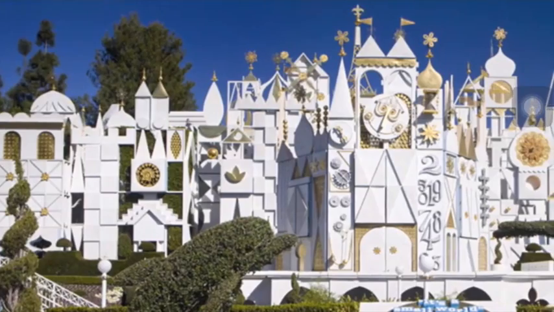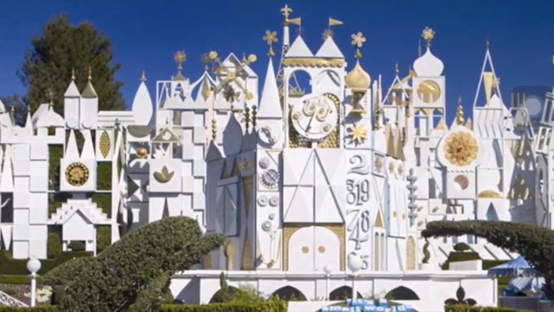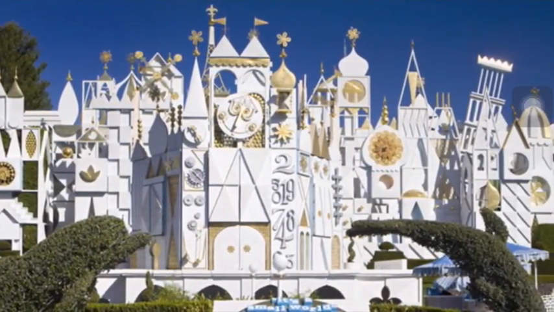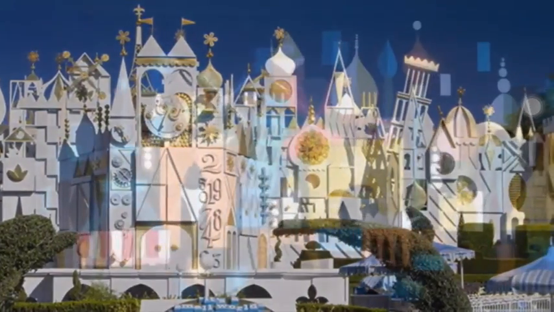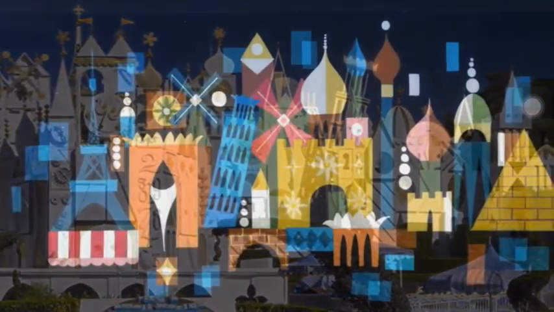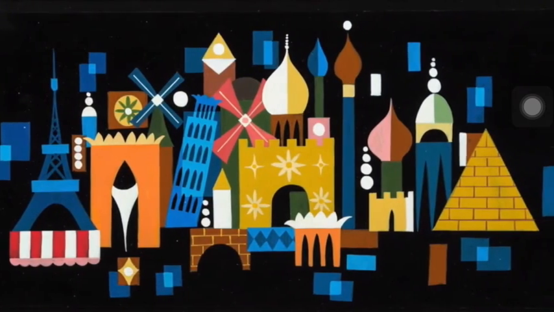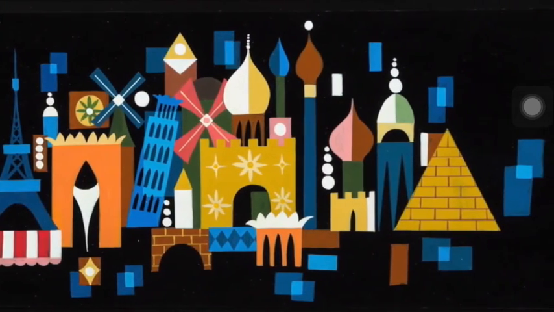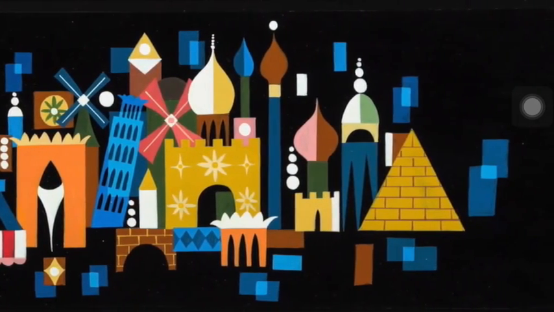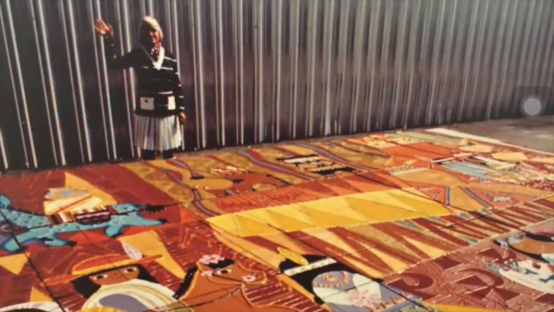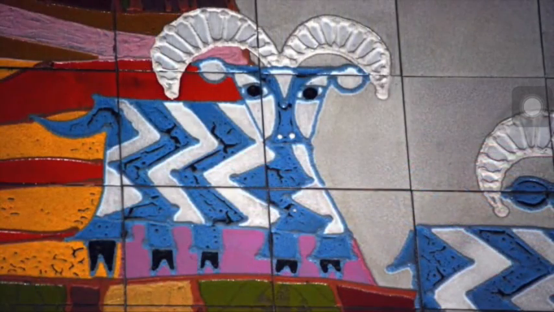Mary Blair's design of the attraction's facade is a collection of rectangles and triangles fit together like an abstract painting. The shapes hint at different architecture from all over the world, reinforcing the theme of It's a Small World after all. You can also find Mary Blair's artwork at the Contemporary Resort in Walt Disney World.